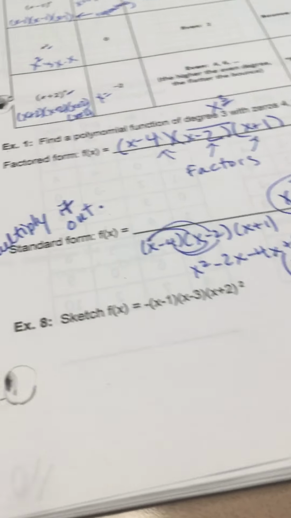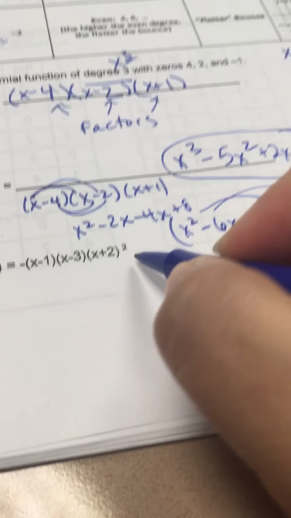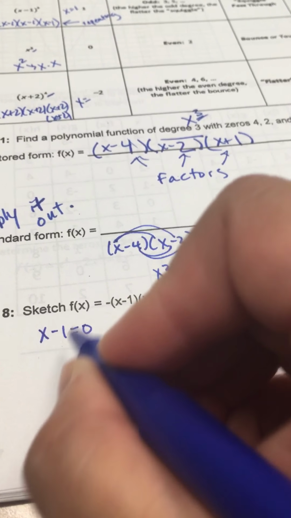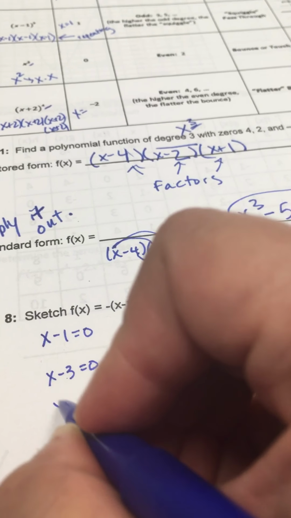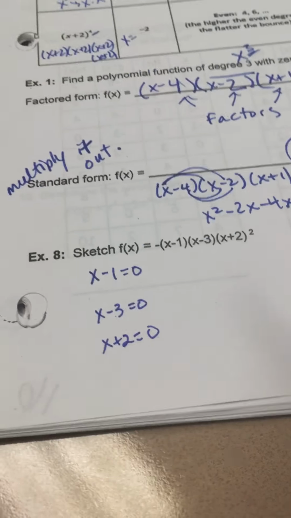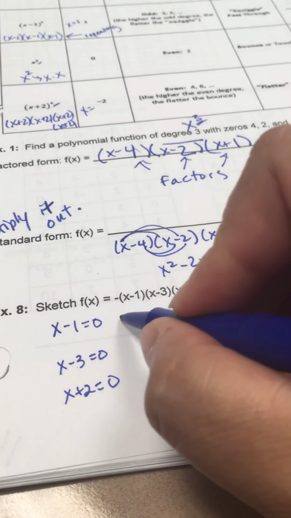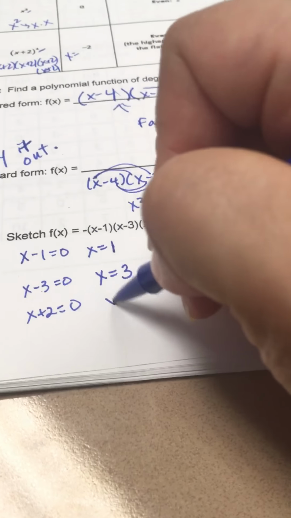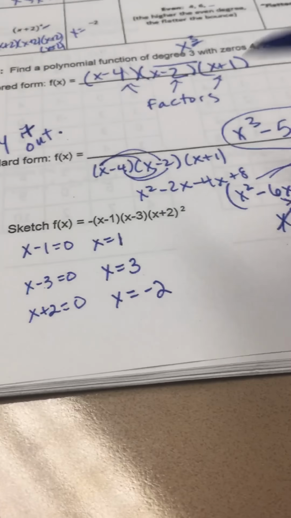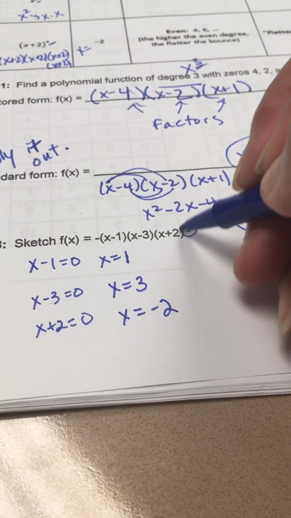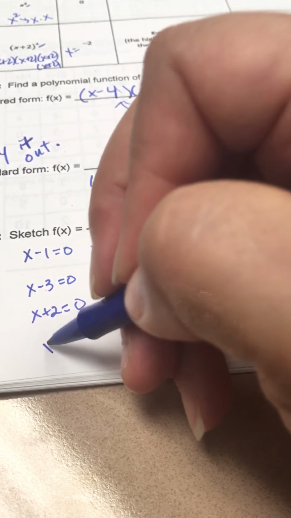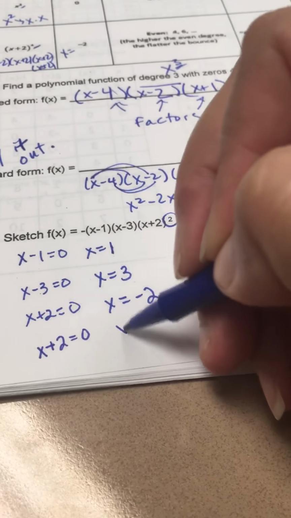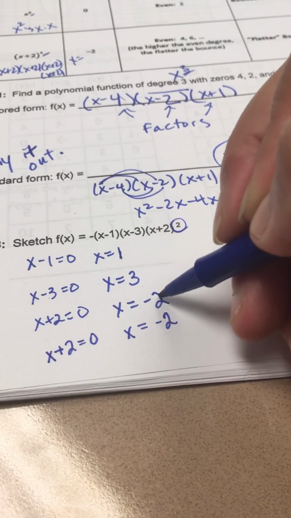Alright, so this last one here for today. So these are in factors. So I want to set each one equal to 0. Okay, so set each factor equal to 0, so I get x equals positive 1, x equals positive 3, x equals negative 2. But there is something to keep in mind, because it's repeated, I would have a second x plus 2, so I would have a repeated 0 at negative 2.